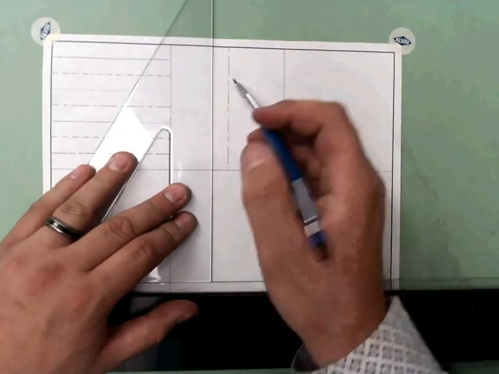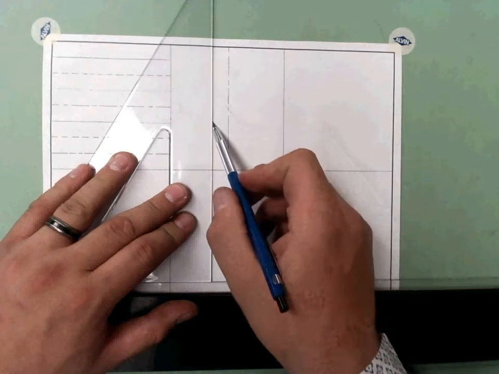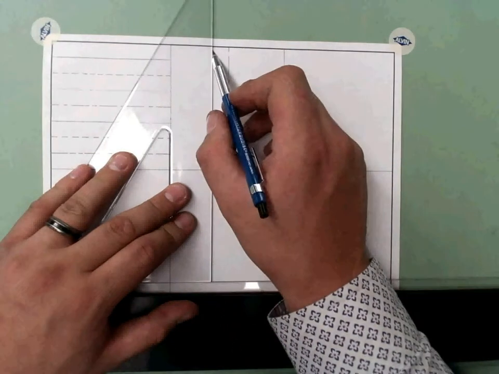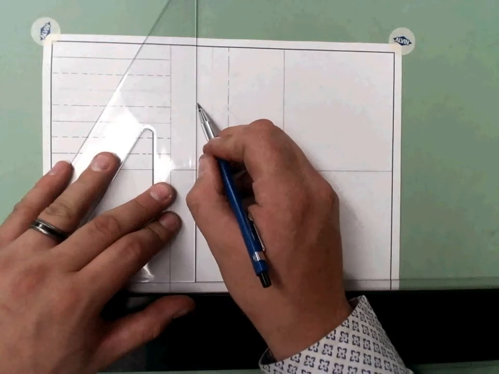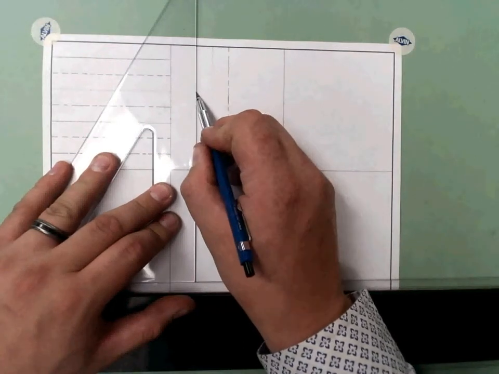So I came from the center line. I'm going to go a very light section line. Then I'm going to go a hidden line. Remember, hidden lines are just small, small.